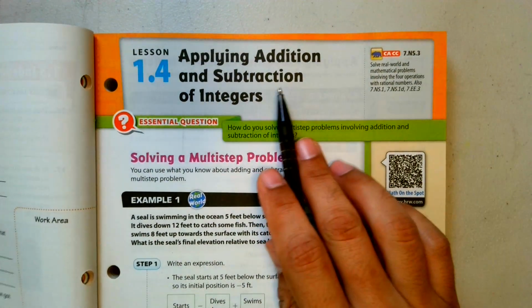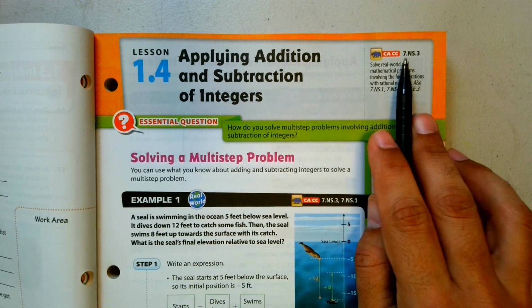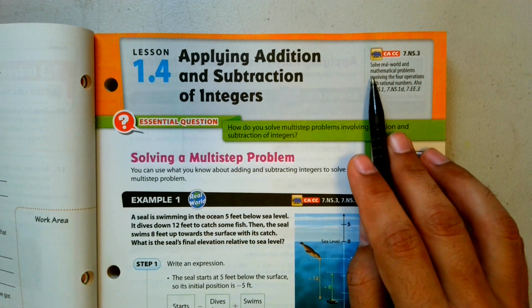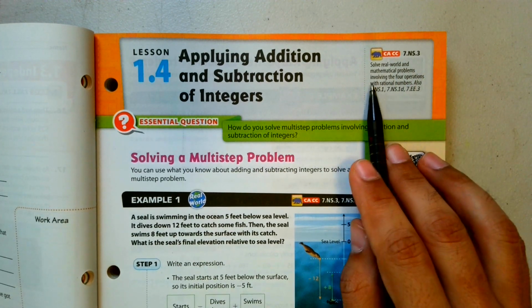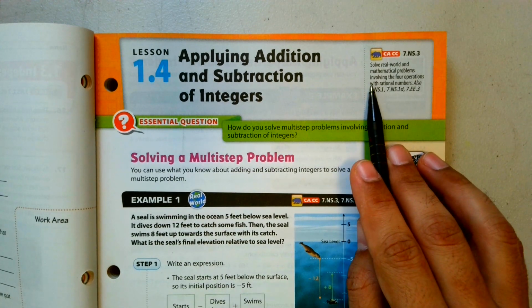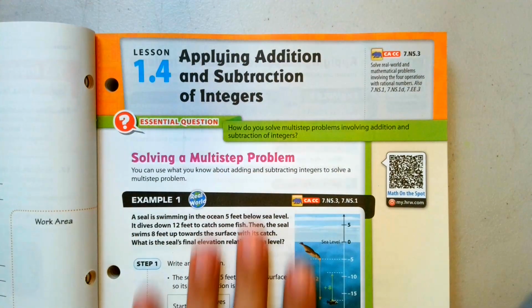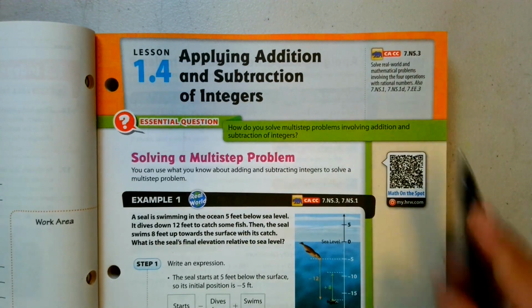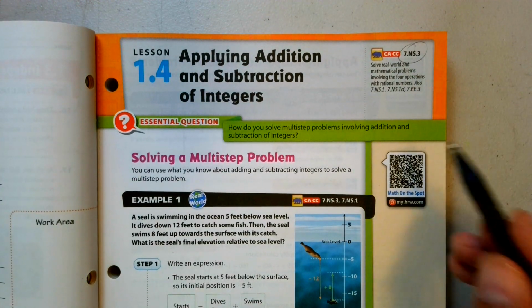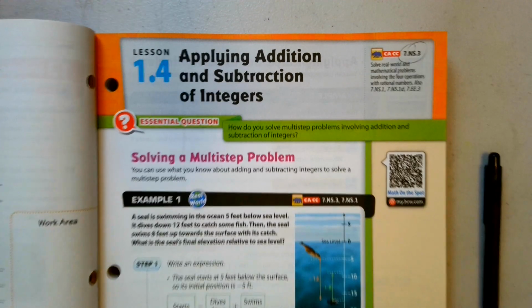Here we get NS3. That's a different standard. This is where we use word problems involving adding, subtracting, multiplying, and dividing rational numbers. I'm not going to do this right now, but just know that these different standards teach different things. So you're going to want to pay attention to what standard you're working on. I'll go to this lesson next.